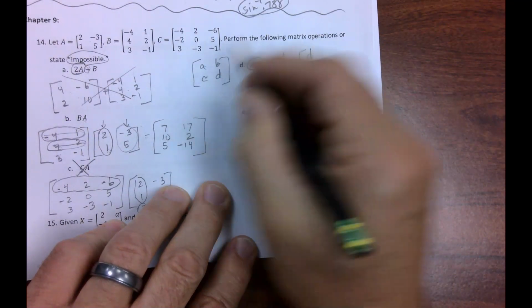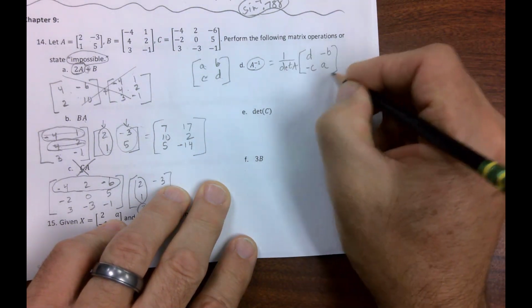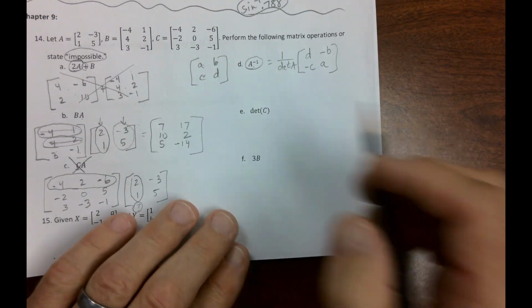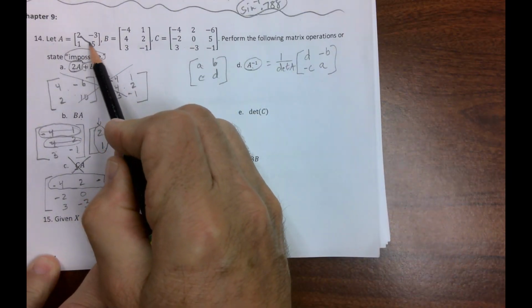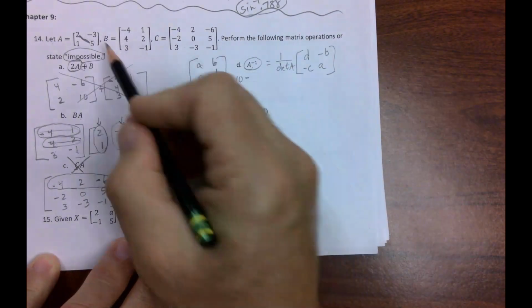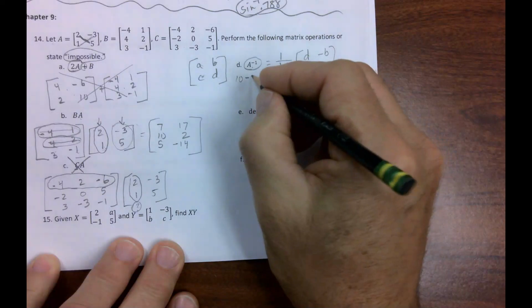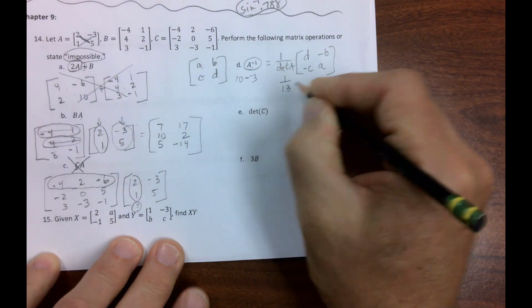They don't move. You just take the opposites of them. So, following that formula, we have to find the determinant of A. We find the determinant by multiplying this way, 10, minus whatever the product is that way, which is a -3. So that's 13. So it's 1 over 13.